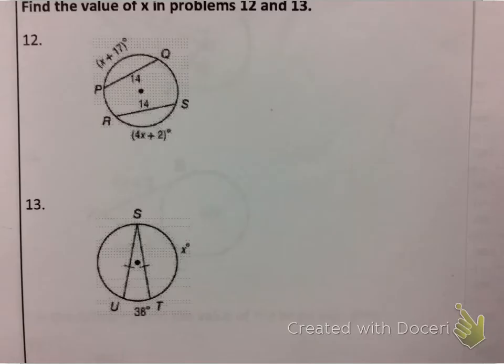On a problem like number 12, keep in mind that if the chords are congruent, the arcs are congruent. Conversely, if an arc is congruent, the chords are congruent. So you should be able to do that. So here you could say 4x plus 2 is equal to x plus 17.